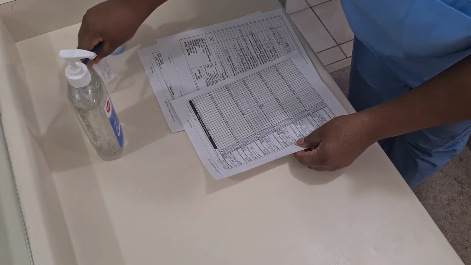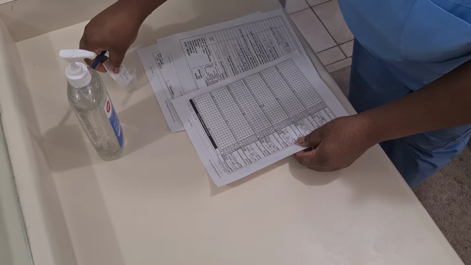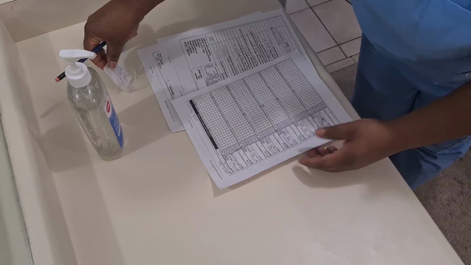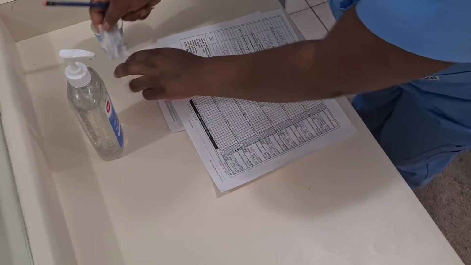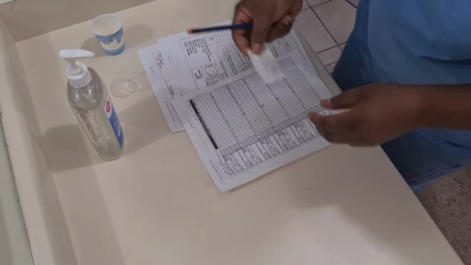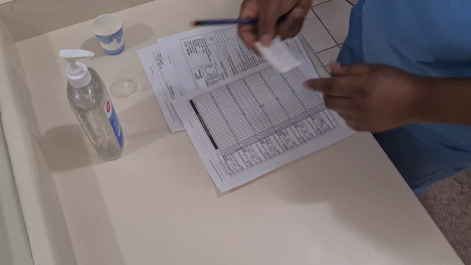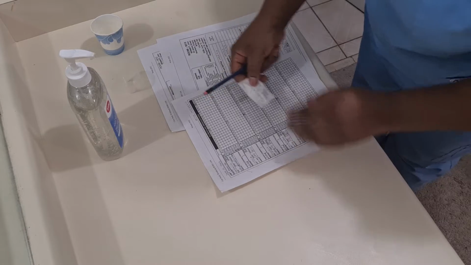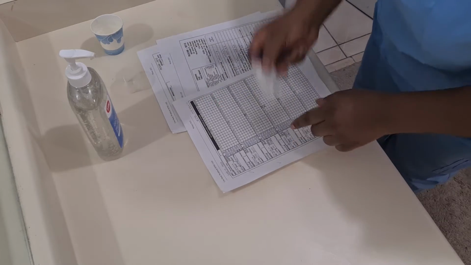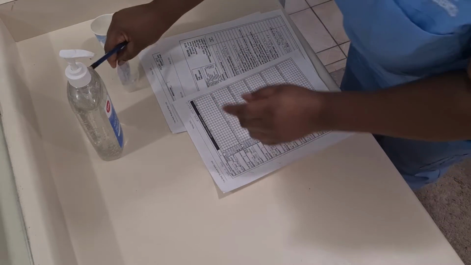So this is perfect. I'll also check the expiry date, which is not written here, but it should be. I didn't write it, but normally it should be written, and I'll just put maybe June 2022, and it's not expired, so it's still correct.